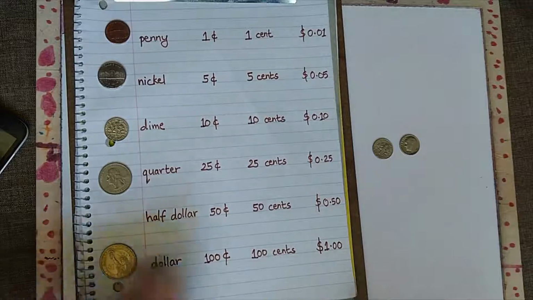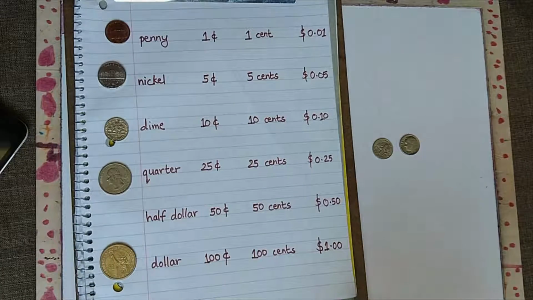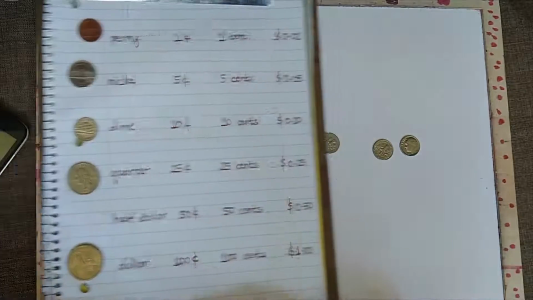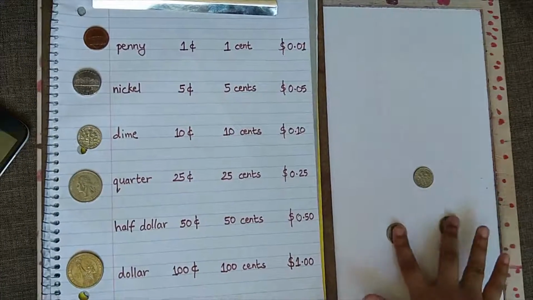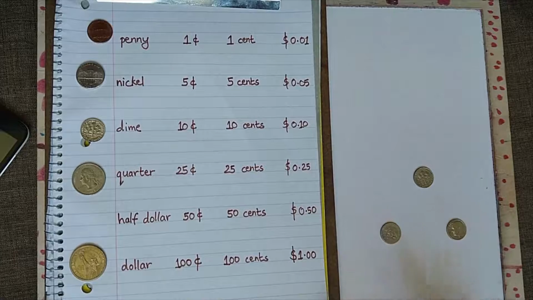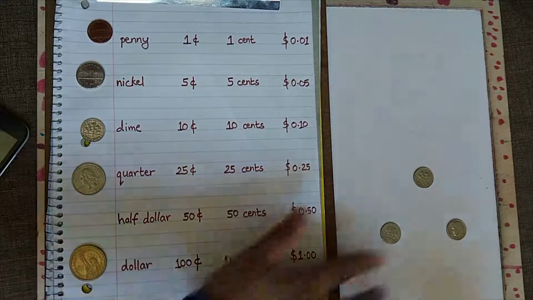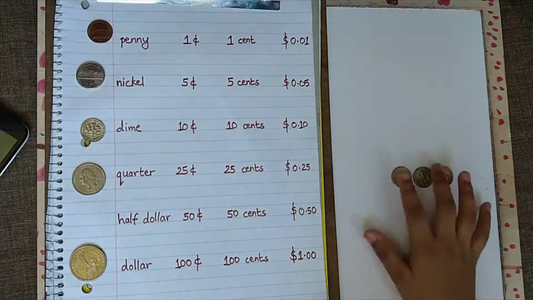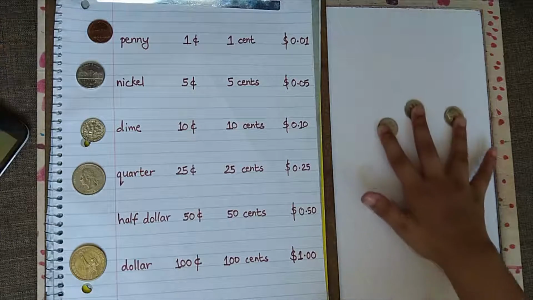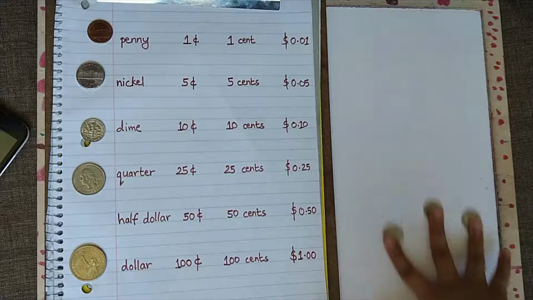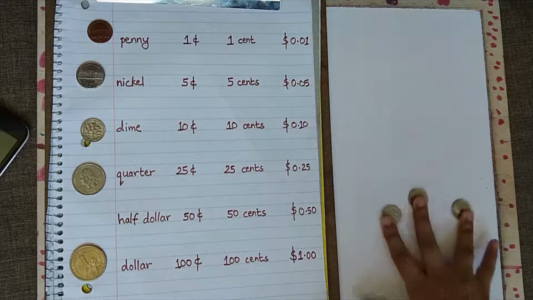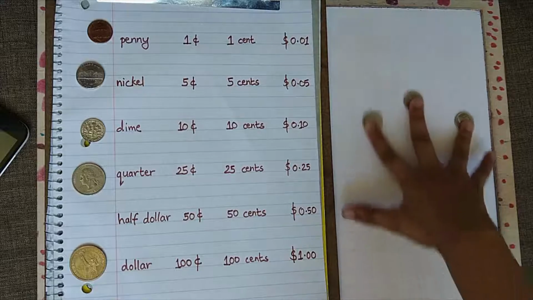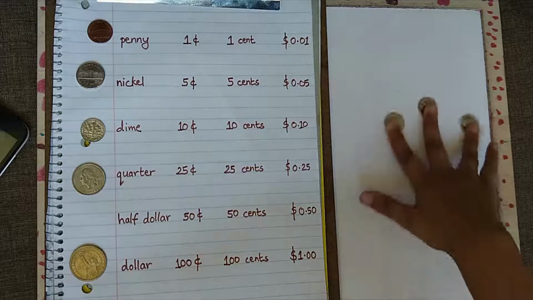I have given you this. How many coins do we have here? Here we have 3 coins. And what are those 3 coins? What are their names? Those are dimes. Very good. If those are all 3 dimes, then in total how many cents do you have? Write it.